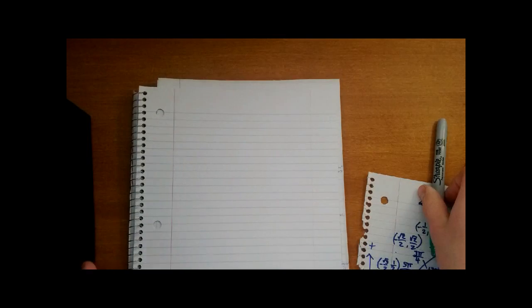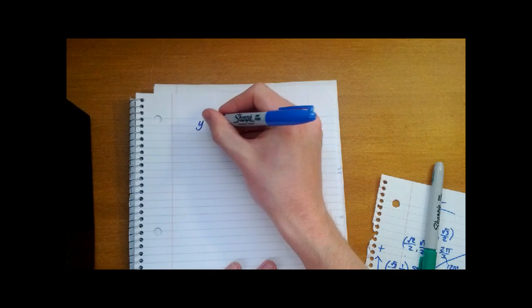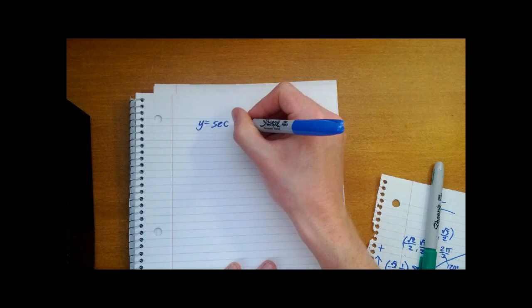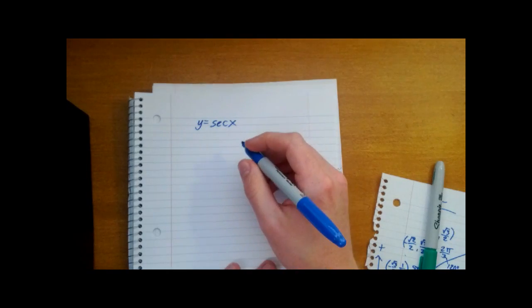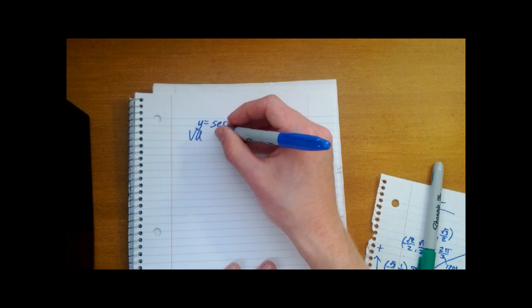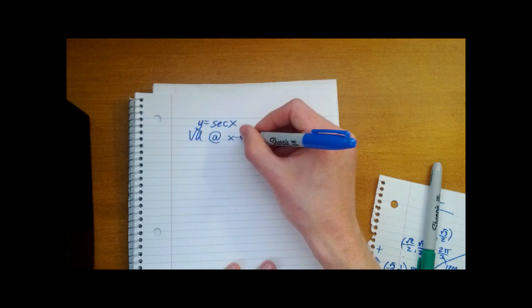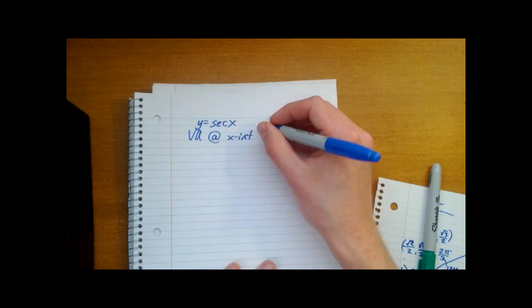Secant is the inverse of cosine. So y equals secant of x. It will have vertical asymptotes where the graph of cosine has x-intercepts.